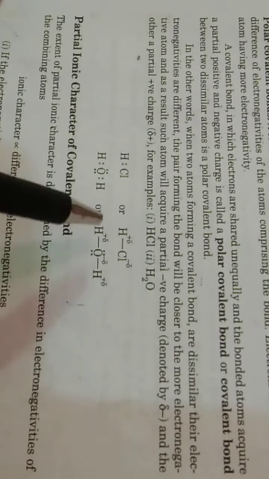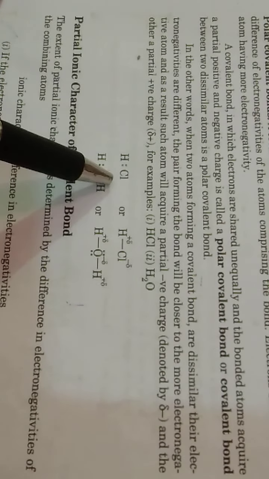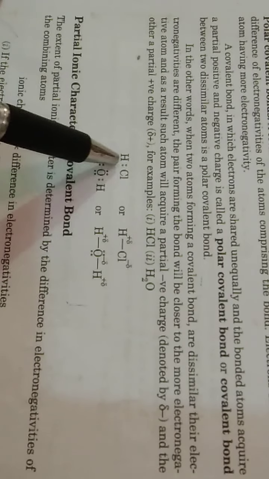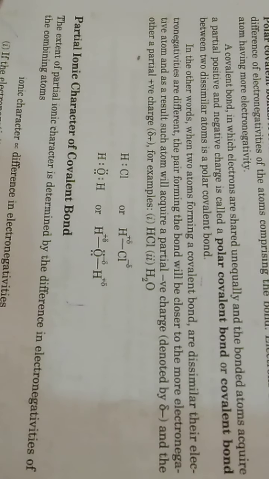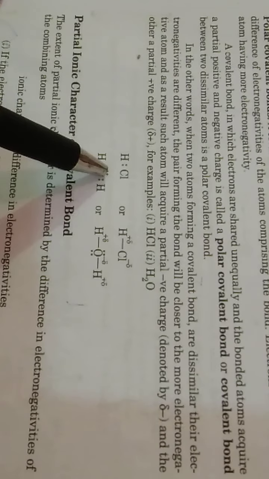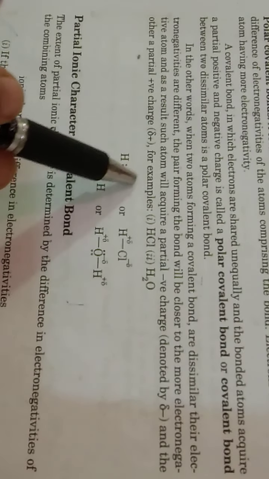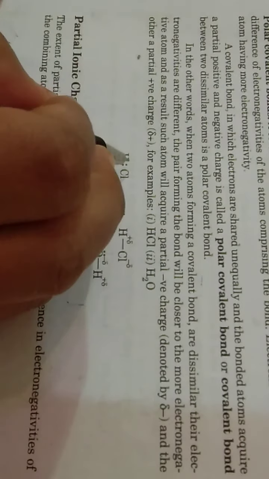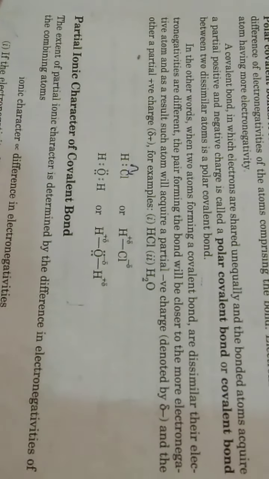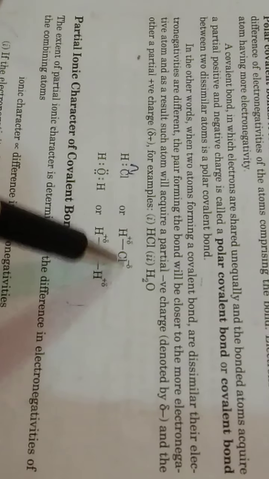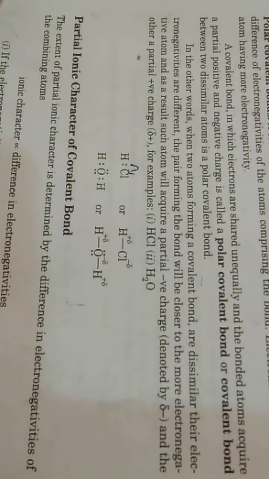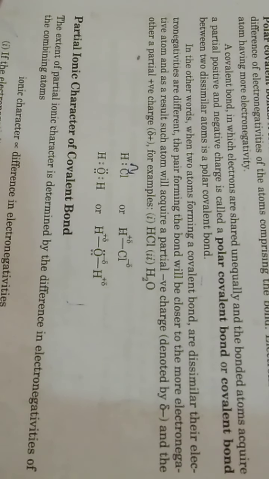So between hydrogen and chlorine, we know that we have sharing of electrons, and chlorine being more electronegative will tend to attract the shared pair of electrons towards it, as a result of which it will develop a slight negative charge and hydrogen will develop a slight positive charge.